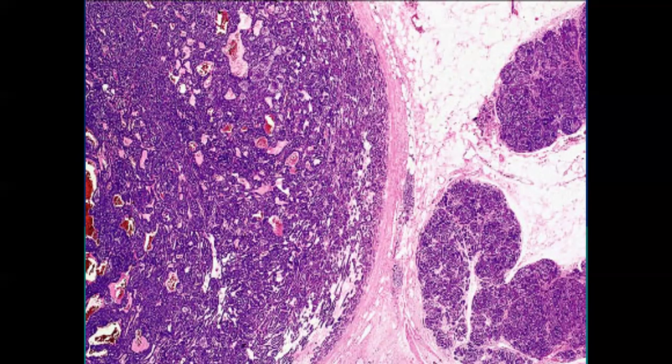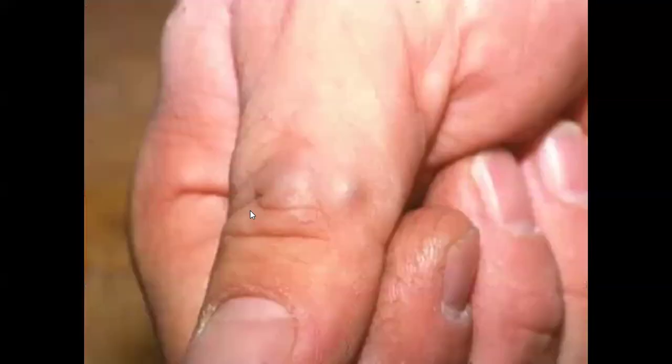This is eccrine spiradenoma, and again, it typically has two populations of cells, cells with dark basaloid nuclei, and the other ones are cells with light-colored vesicular nuclei with cyst-like spaces.